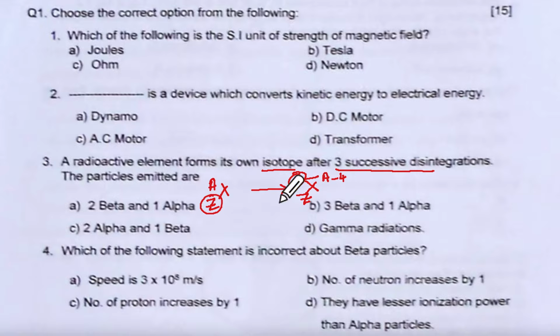Understood? Z is going to remain the same. So if 2 beta particles are given out, Z will become Z plus 1 after 1 beta, again plus 1 after 2 beta, and after an alpha it will decrease by 2. So can you see, it will become Z back again.